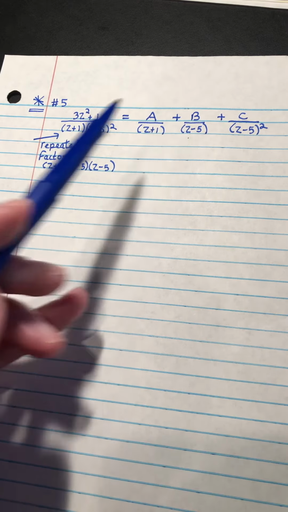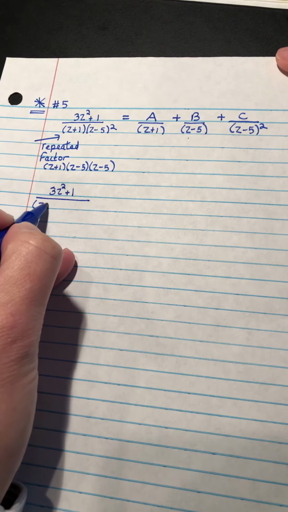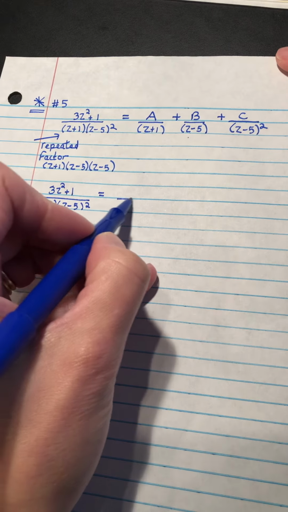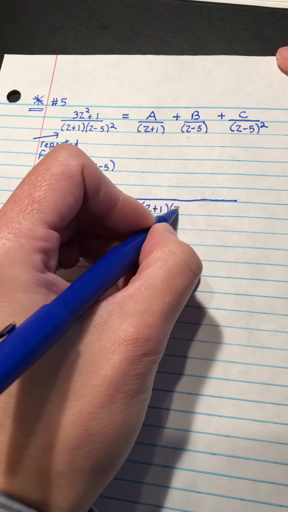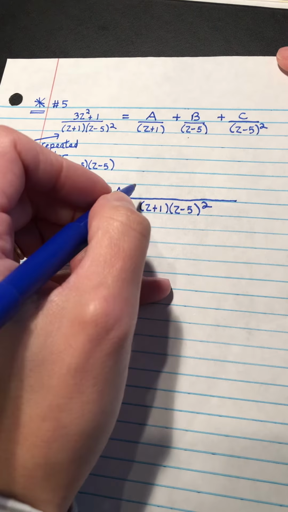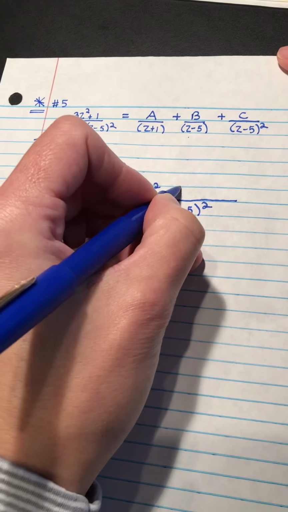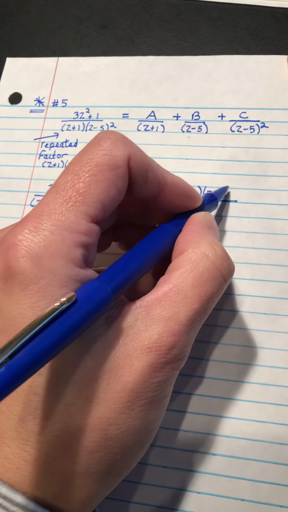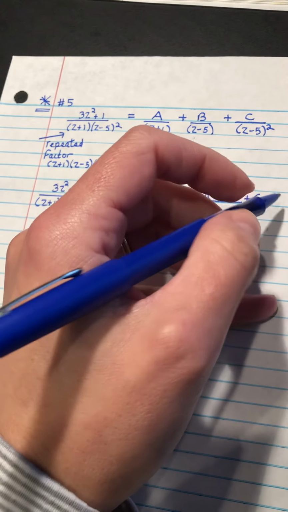At this point, I think we're pretty good at knowing what comes next. I have 3z squared plus 1 over the quantity z plus 1 times z minus 5 squared, right? And now I can get my common denominator. My common denominator is z plus 1 times the quantity z minus 5 squared. And on the numerator, I get A times the quantity z minus 5 squared plus B times the quantity z plus 1 times z minus 5. And then finally, plus C times the quantity z plus 1.